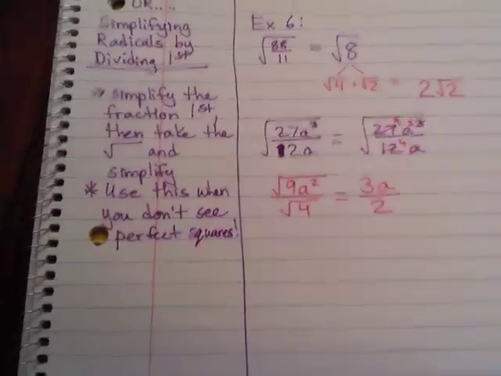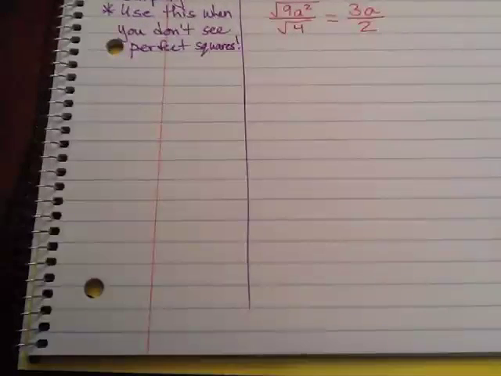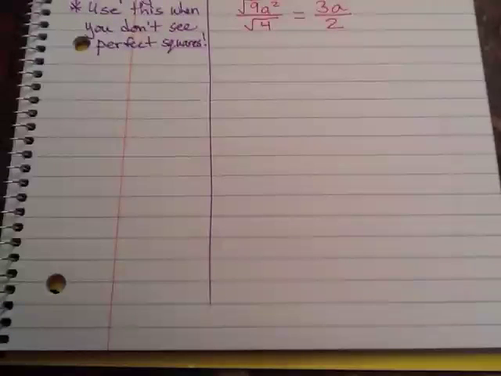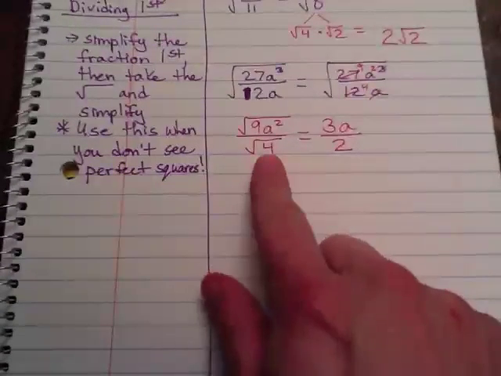The last example is something that you need to learn for these. It's called rationalizing the denominator. And basically it's just a rule that mathematicians have. And this rule is that you're not allowed to have a final answer, a simplified answer, with a square root in your denominator.